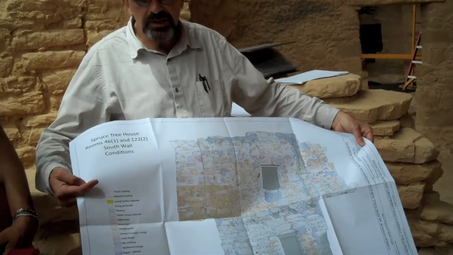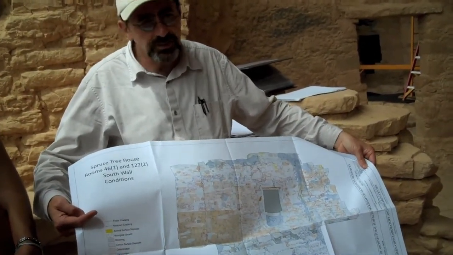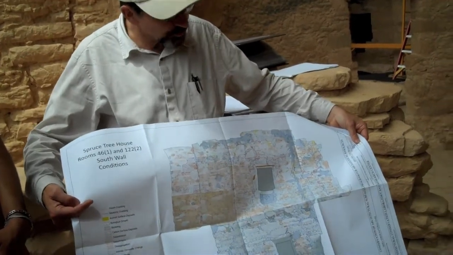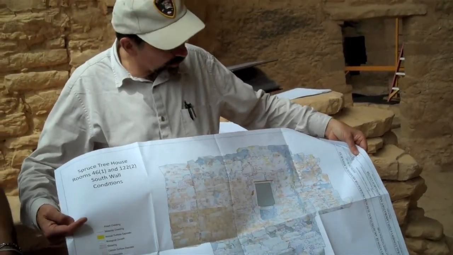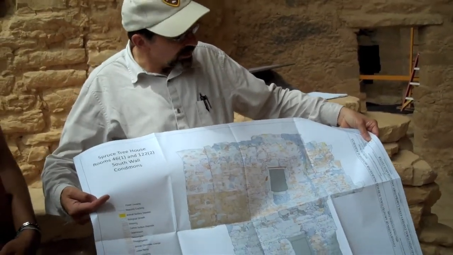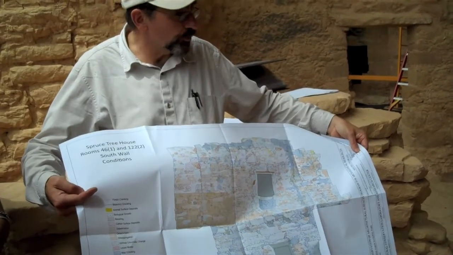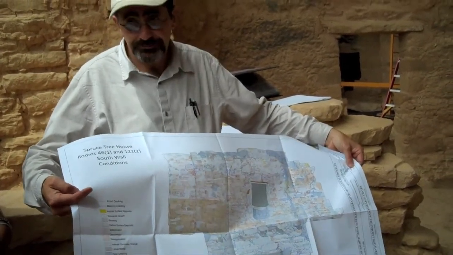Some conditions might be a prelude to other conditions. Some conditions might be the antecedents to another condition. So if we know how to actually look at these maps, what I call pathographies, they might actually be able to be used to predict future failure where it hasn't happened.